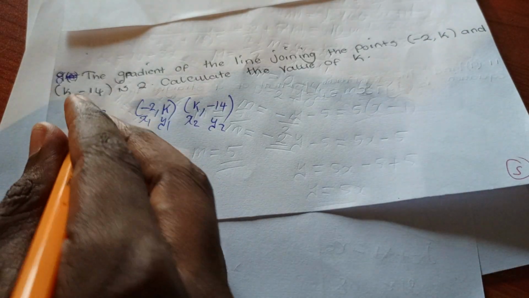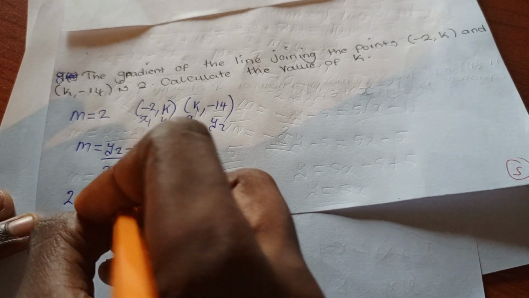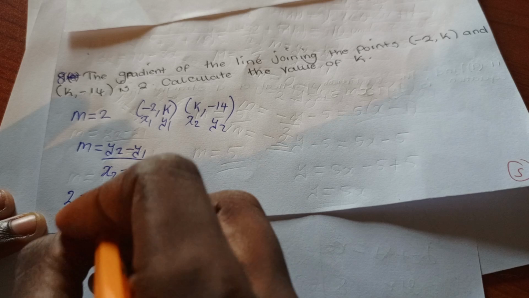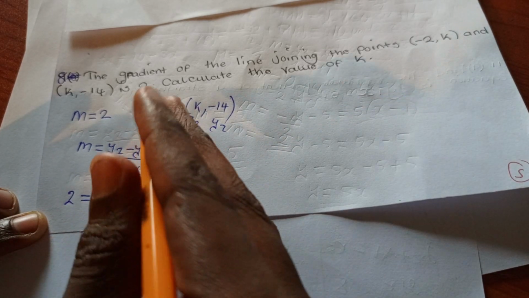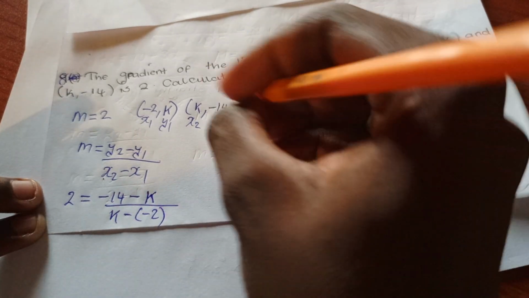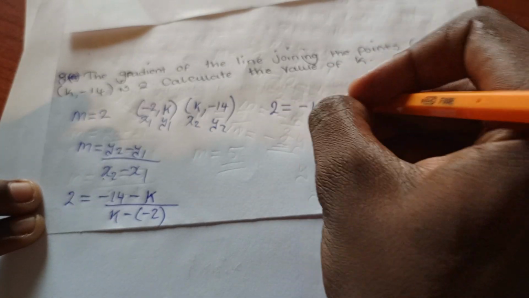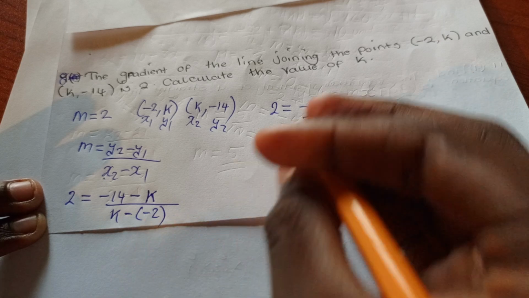So our m we just replace there is 2. Our y2 is negative 14. Our y1 is minus k there, over our x2 is k, then our x1 is negative 2. So 2 is equal to negative 14 minus k over, negative times negative, that's positive, right?